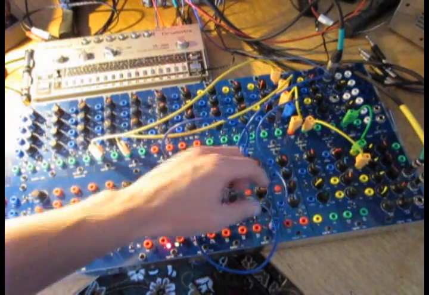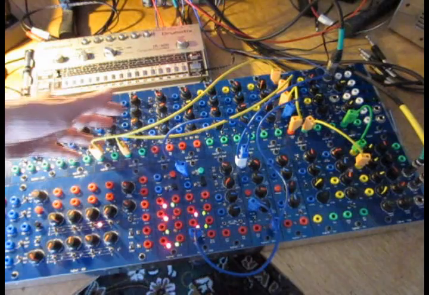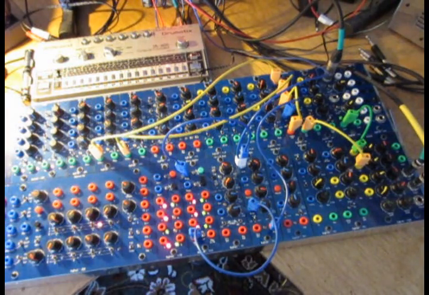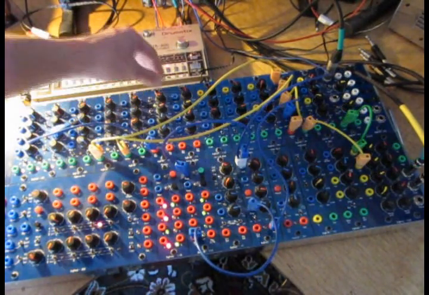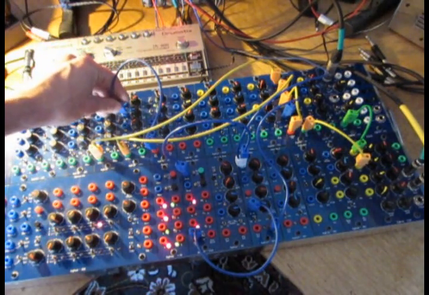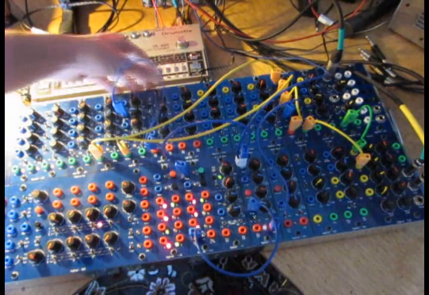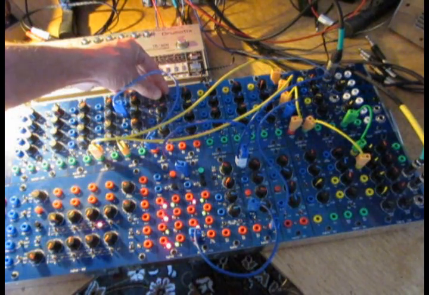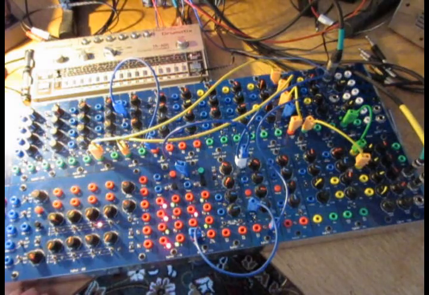Of course, we could add a bit of modulation up to one of these ones. Let's take one of the simple LFOs here. LFO output, set to triangle wave, set to quite a slow rate, and we'll just gently modulate one of the oscillators there. Okay, let's move on to a second voice.